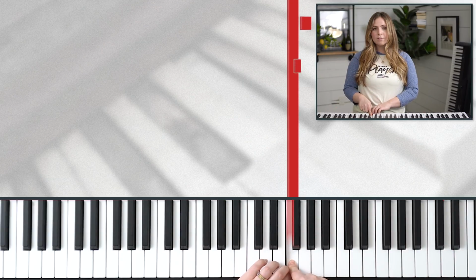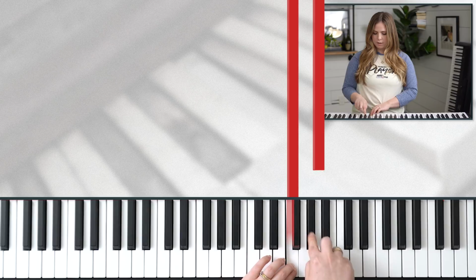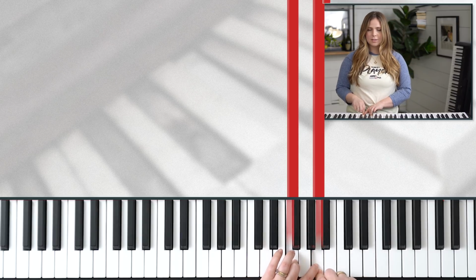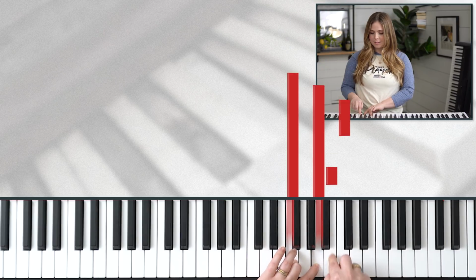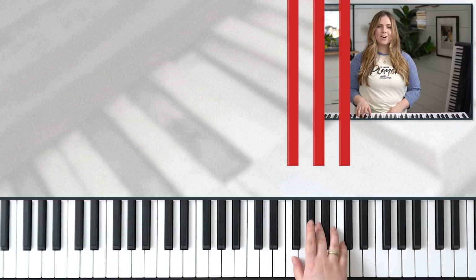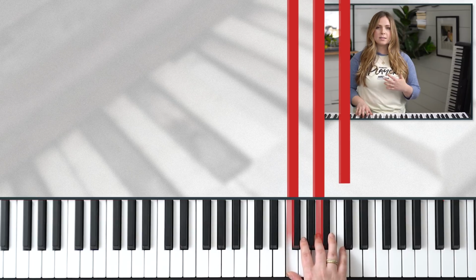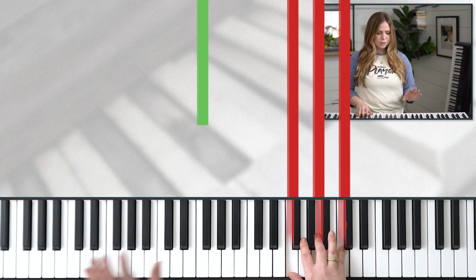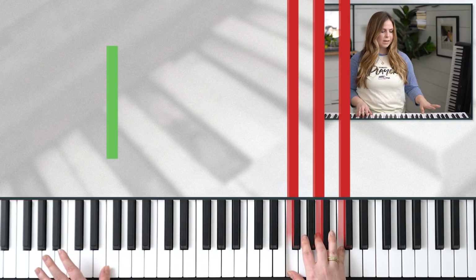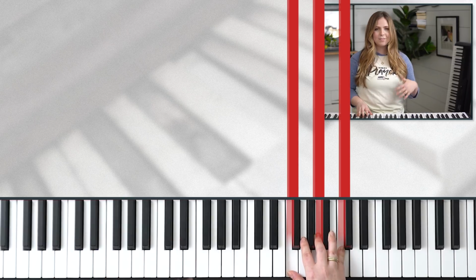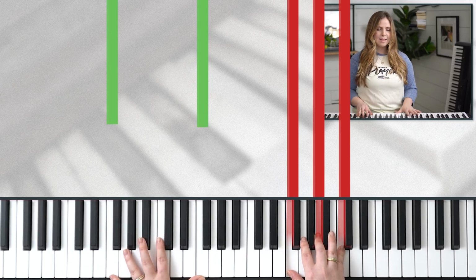And then we go to the right 4 notes, 1, 2, 3, 4. And then we go to the right 3 more notes, 1, 2, 3. And we've arrived at our F major chord. It's made up of an F, an A, and a C. And then in the left hand, you can just play 1 F right here or down here, it doesn't matter. Or if you're feeling fancy, you can play an F octave.